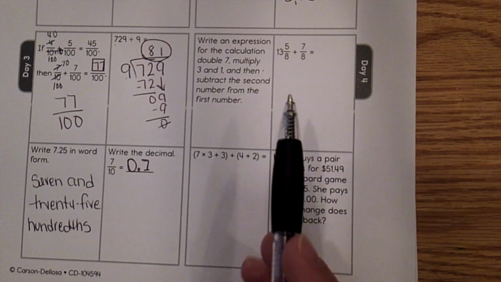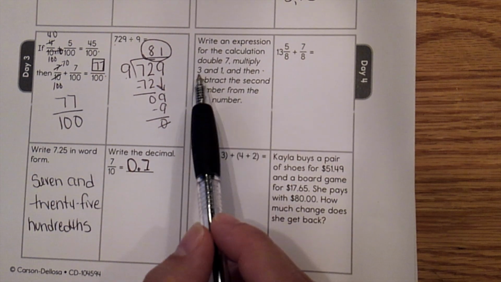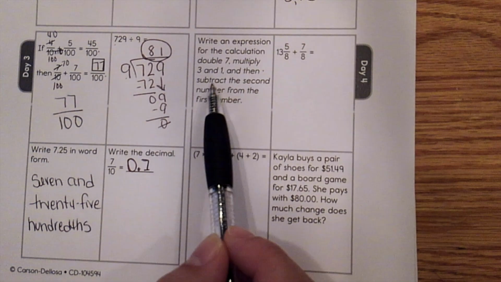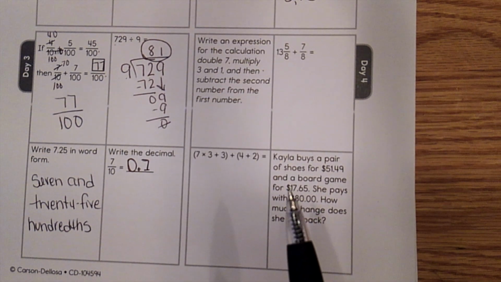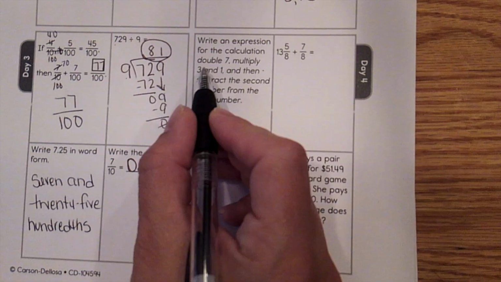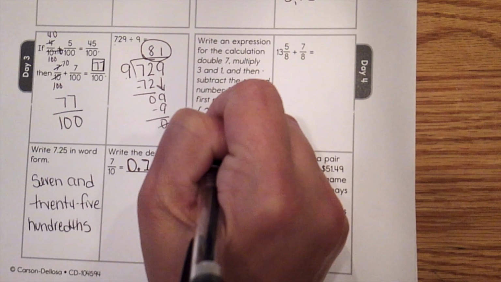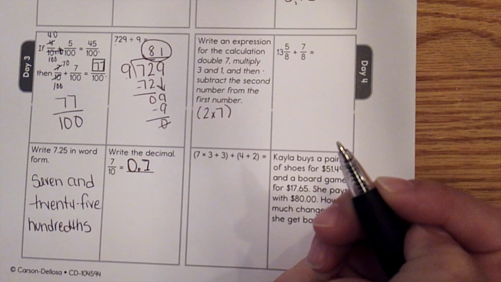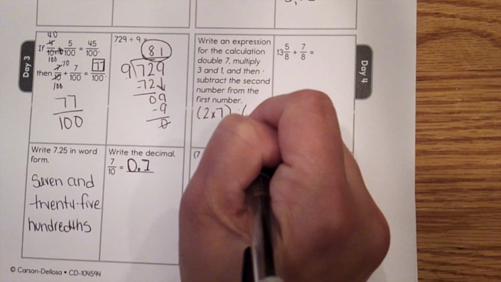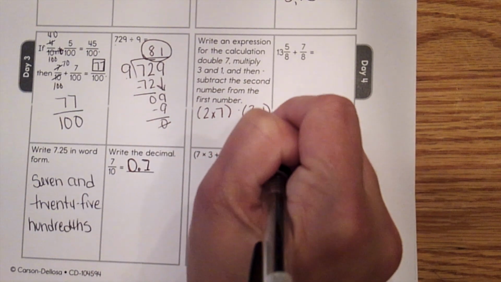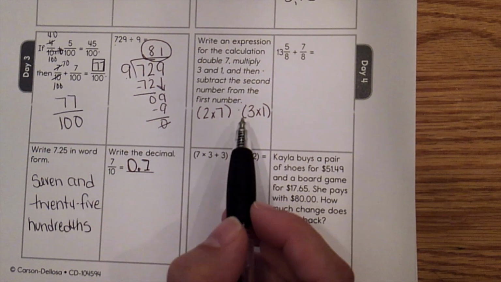All right, day 4. Write an expression for the calculation: double 7, multiply 3 and 1, and then subtract the second number from the first number. Oh my goodness, this is a lot. So let's start with the first phrase, double 7. Well, that is 2 times 7. Then we're going to multiply 3 and 1. Do you see how I left this blank? It doesn't tell me what to do there yet until later on.